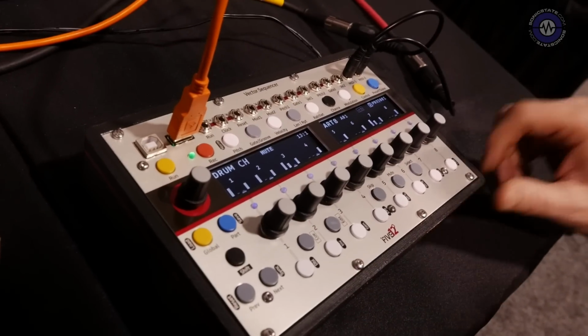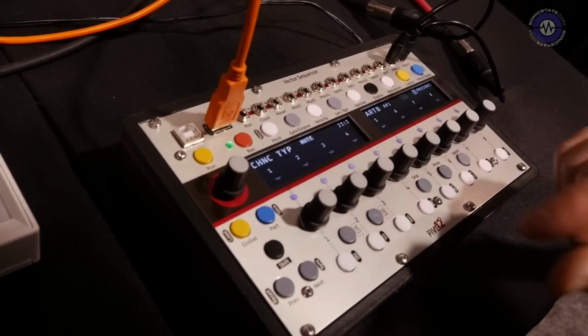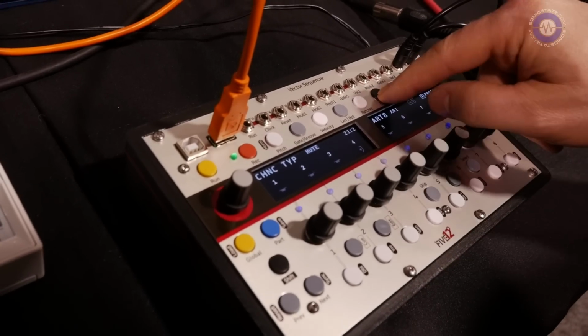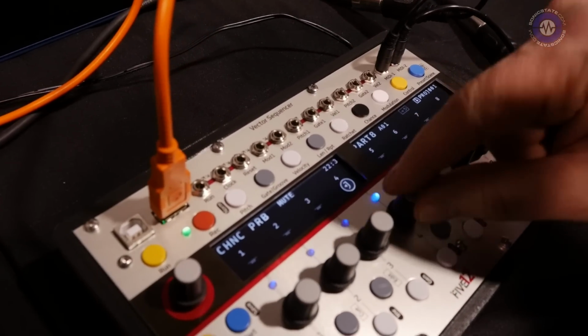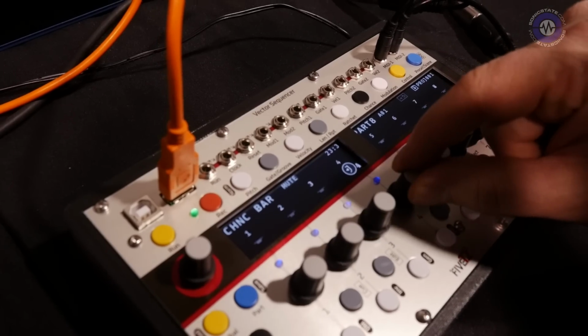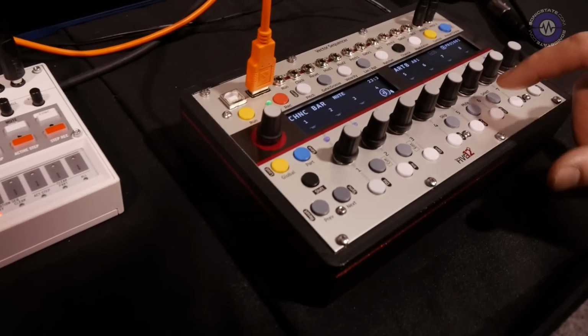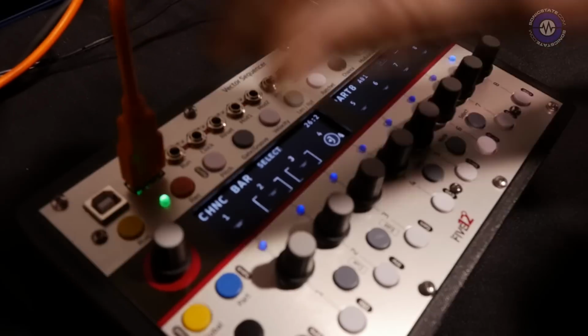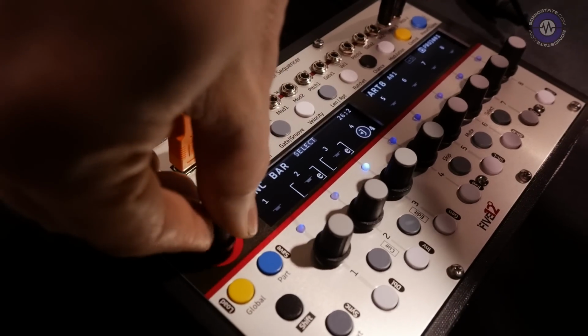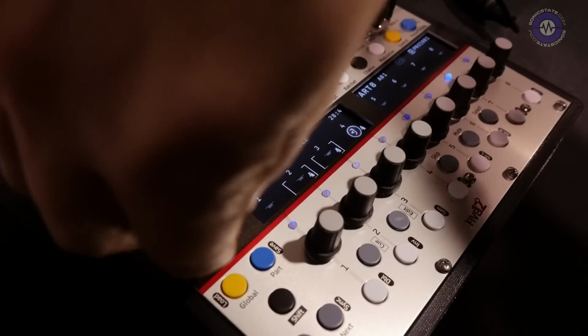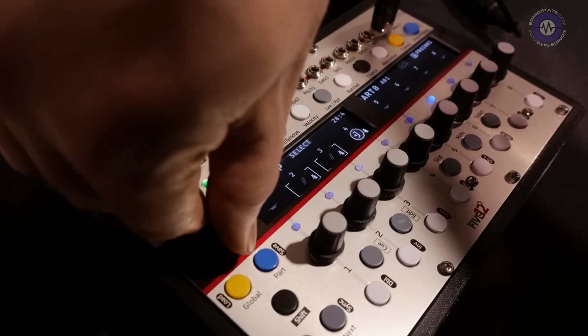And still get all the same chance operations, so I can set up a jump. Let's make it 100%, but only every 4 bars. So it's a simple way to get a fill going. I can also select a couple of steps, and I'm going to program these every 4 bars to do a ratchet.